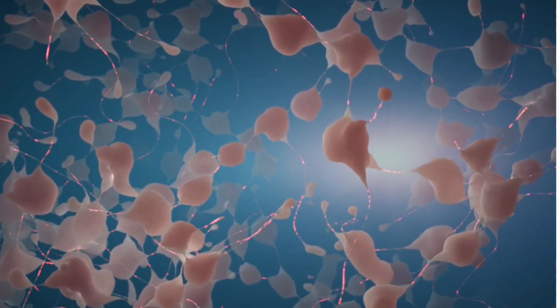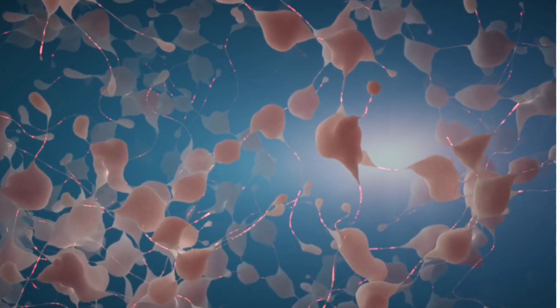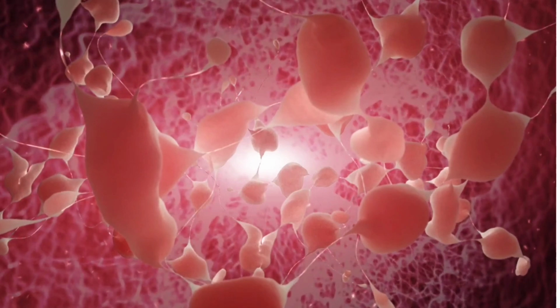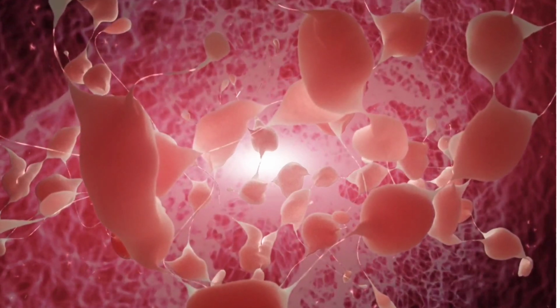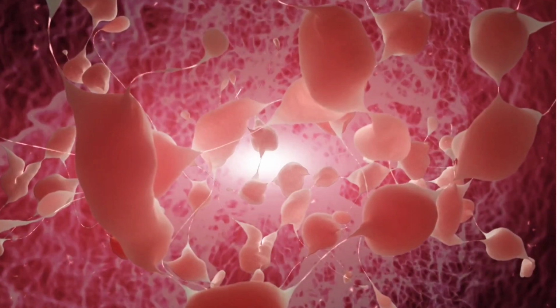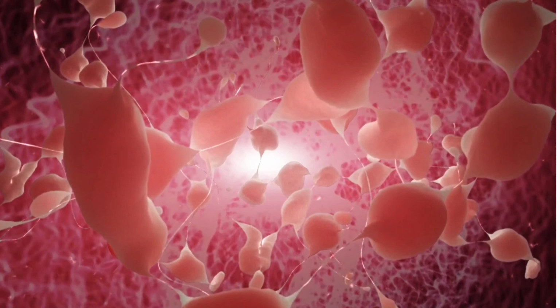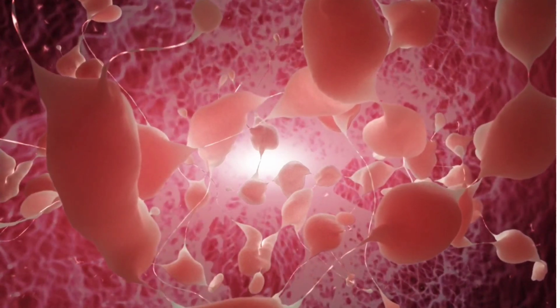In this respect, they are the counterpart of Schwann cells of the peripheral nervous system. Diseases of oligodendrocytes are therefore disorders of myelin and myelination, such as inherited leukodystrophies and acquired demyelinating diseases.